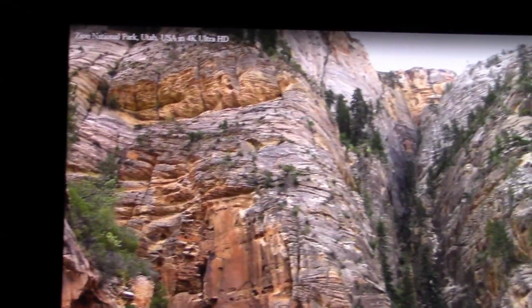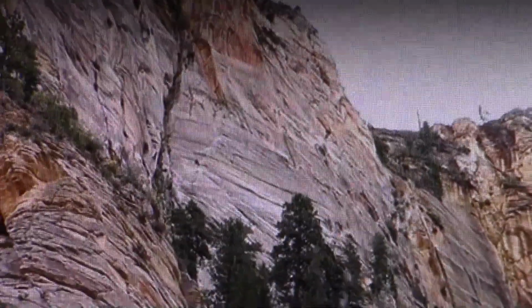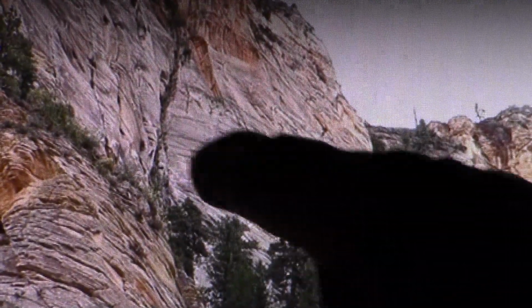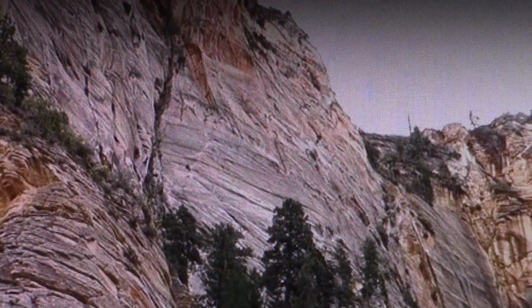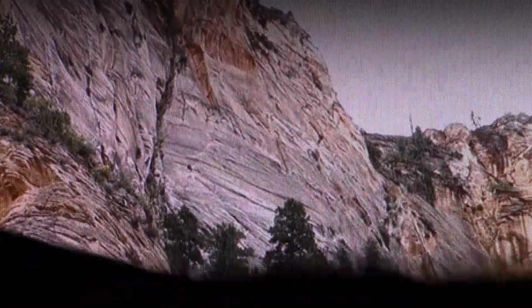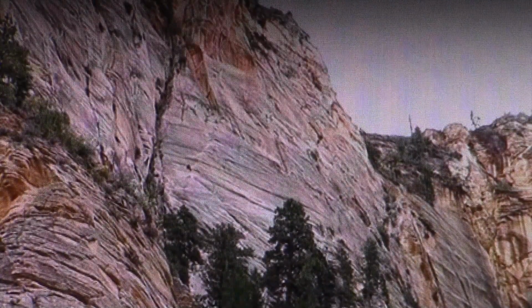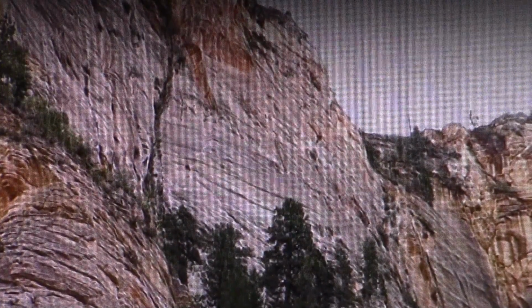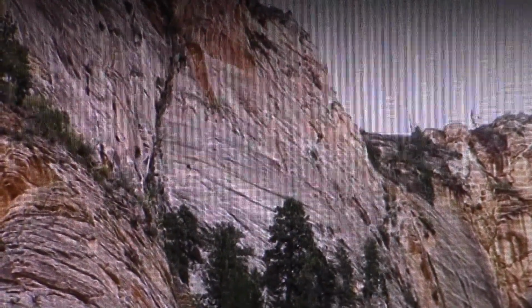Now if I go from there and zoom in and go way up here to this head wall up in there, you'll see that muscle fiber, that stuff up in here that I was showing you on Google Earth. And we're going to get into that in a minute. But you can see it up in here. So this is Zion National Park, Utah, USA in 4K Ultra HD. That's on YouTube, and you can check this out for yourself and compare the muscle shots and this.